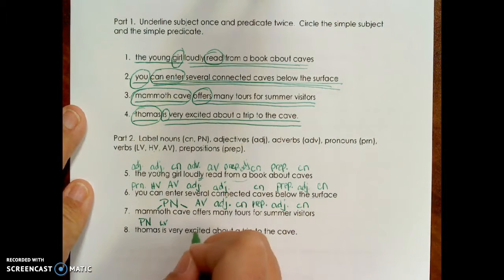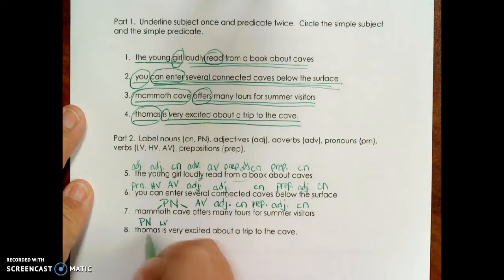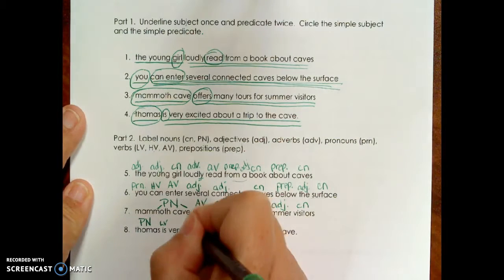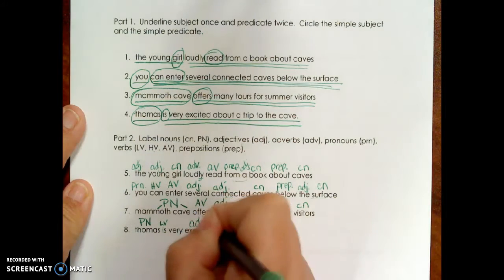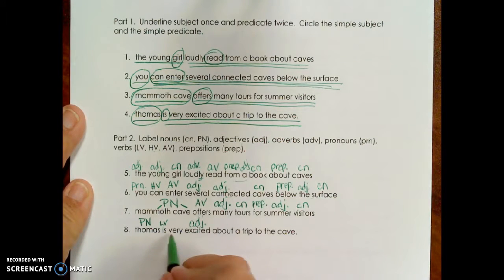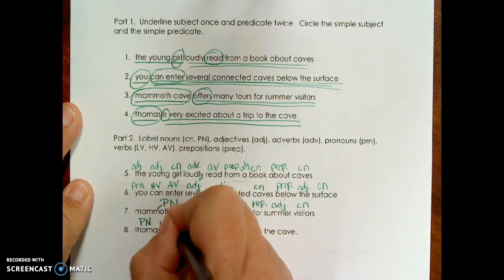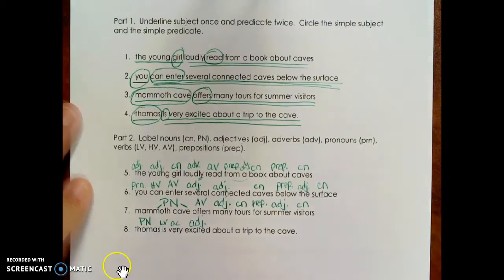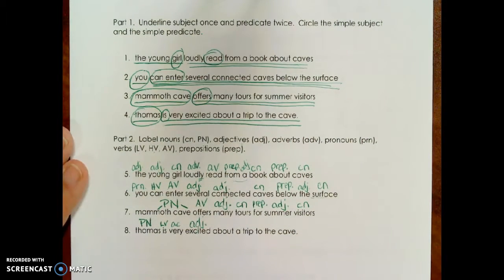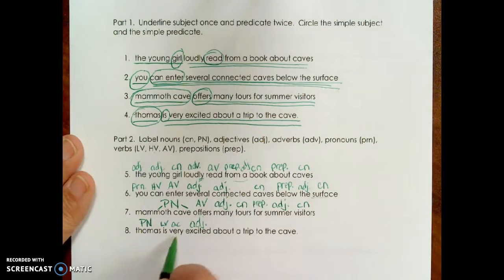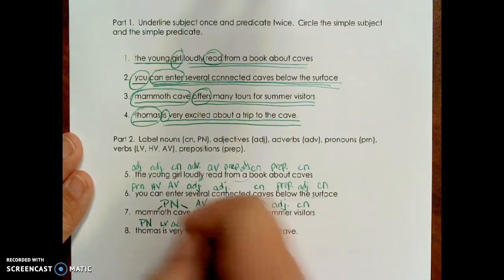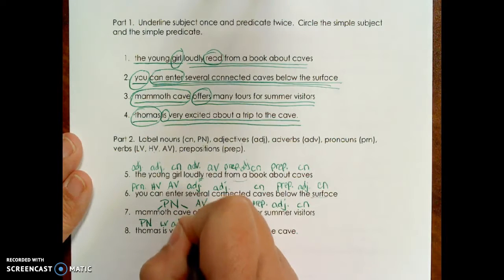I just said excited is describing Thomas. Thomas equals excited. So if it's describing a noun, that makes excited the adjective. This word, very what? Very excited. So it's describing excited. Words that describe adjectives are adverbs. Sorry about that. I had a quick interruption. As I was saying, this word is describing an adjective, which makes very an adverb.